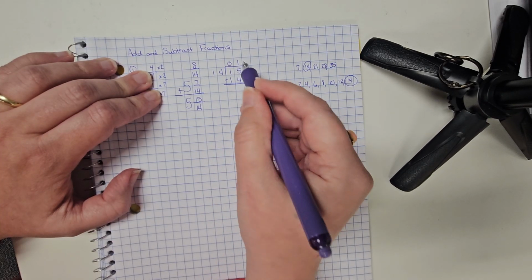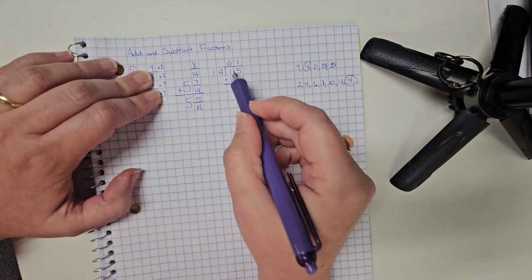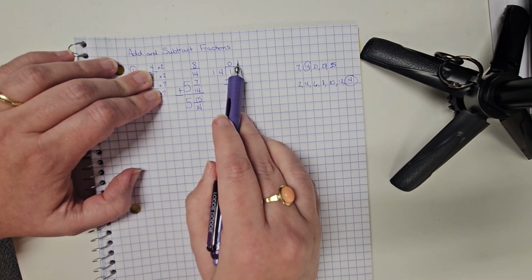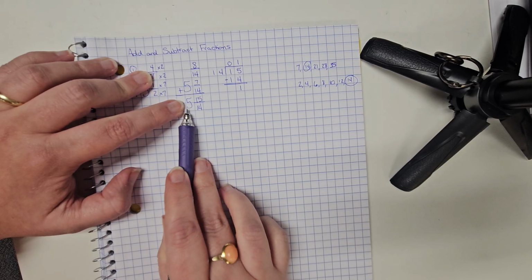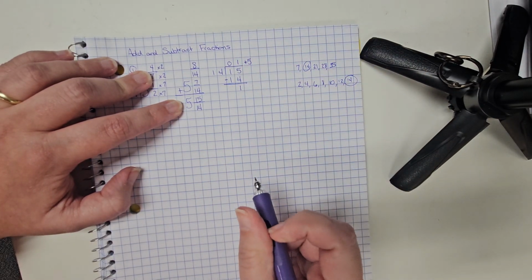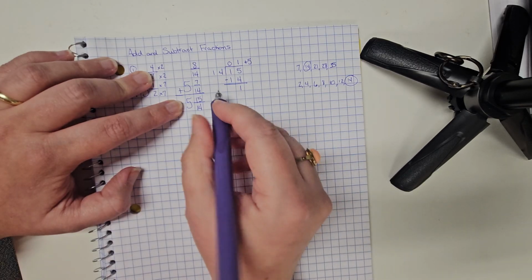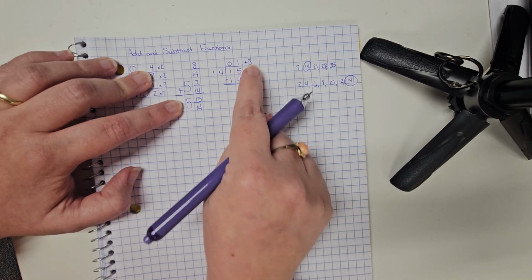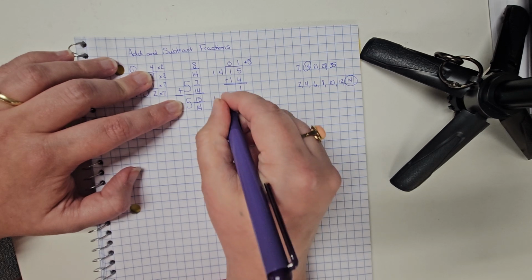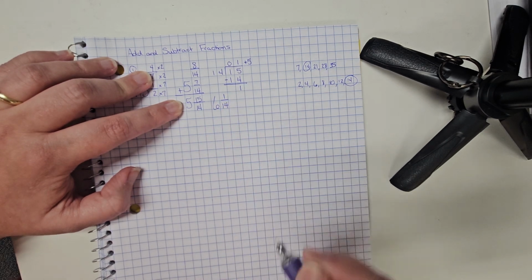Subtract. 5 minus 4 is 1. 1 minus 1 is 0. So my quotient is 1, but I need to add my whole number to that. Okay, and so that's going to give me 6 and 1/14.